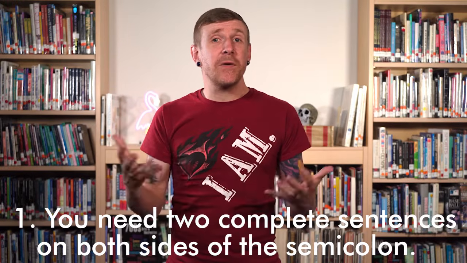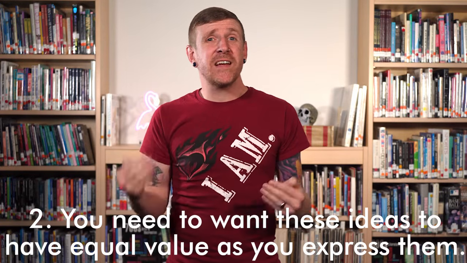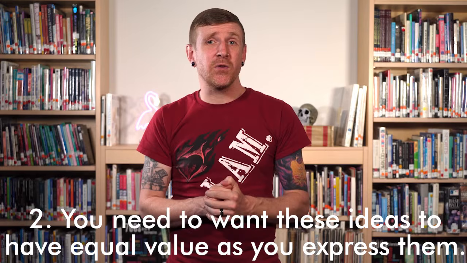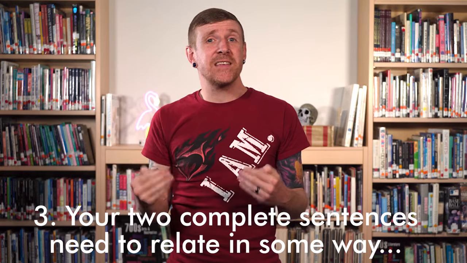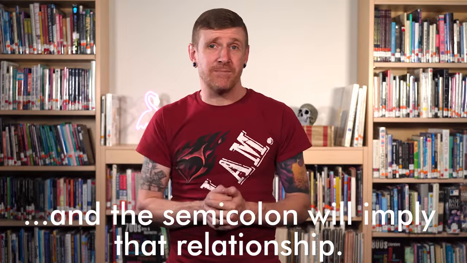Now, what is it that you need to remember if you're going to use the semicolon correctly? You need two complete sentences on both sides of the semicolon. You need to want these ideas to have equal value as you express them. Your two complete sentences need to relate in some way, and the semicolon will imply that relationship. And there you have it.